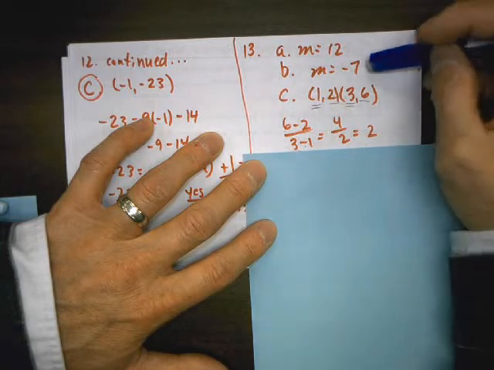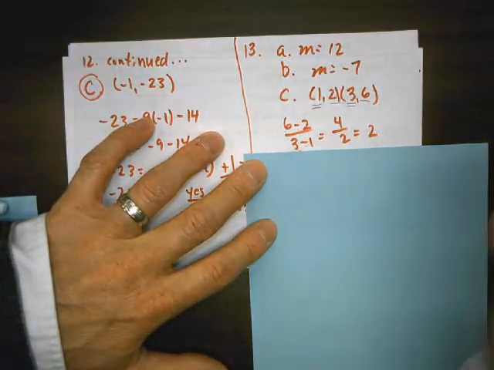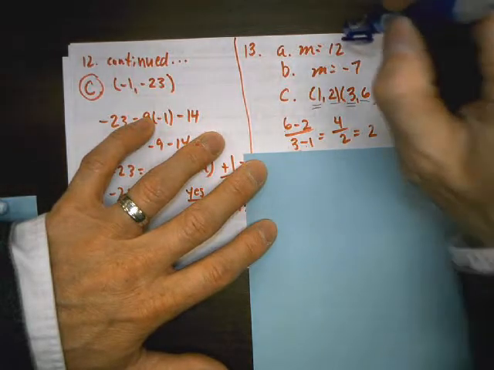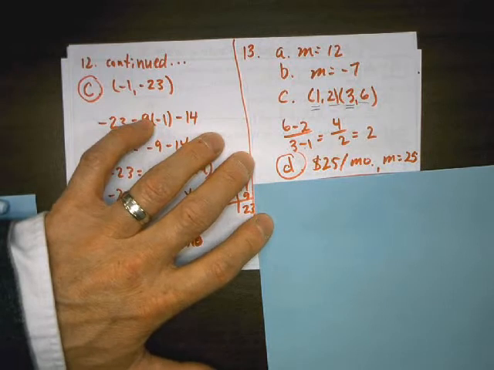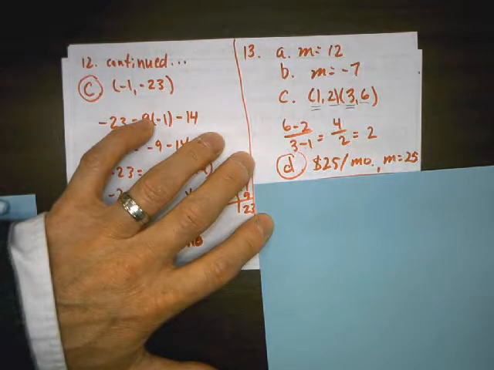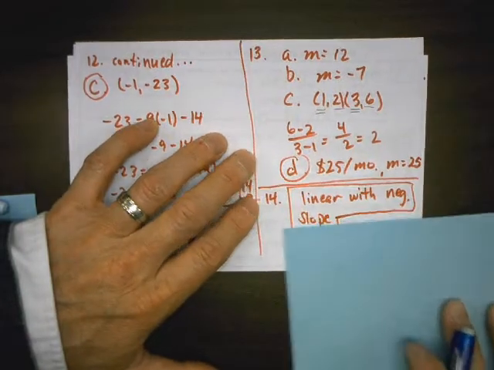That's not as great as negative 7. Remember, we look at the absolute value when we're talking about rates of change, right? We pretend they're all positive. That's not as great as 12. So let's check D. D is a word problem, and it says there's $25 per month. Every month they're going to charge $25. The other one's a one-time fee. That's the y-intercept. So the slope is 25. 25 is a greater rate of change than all those. That's my answer.